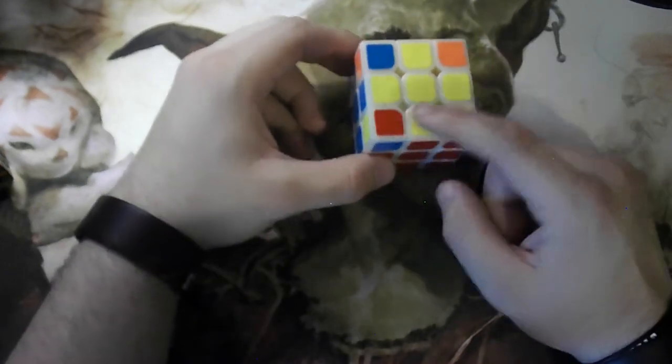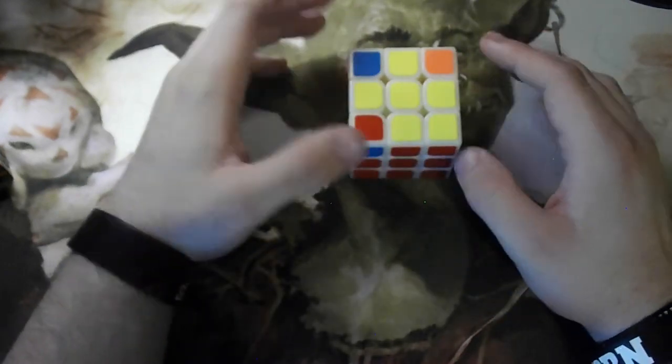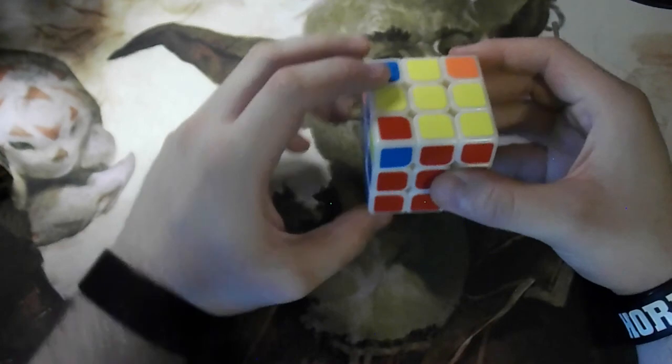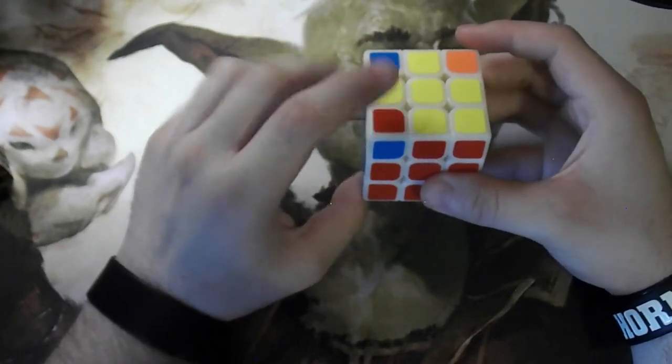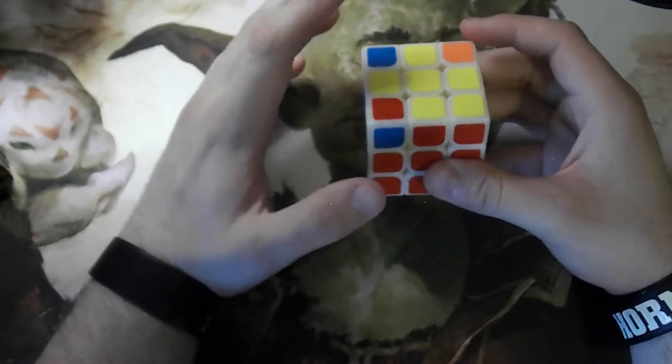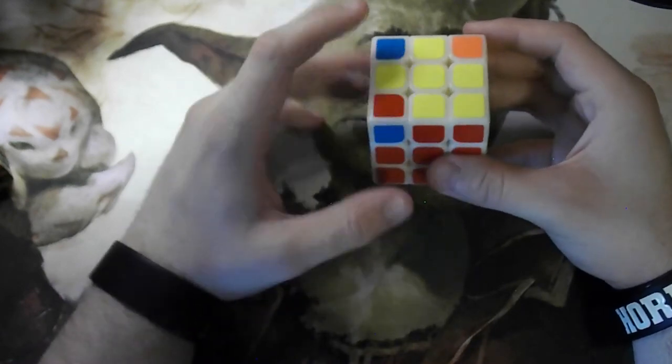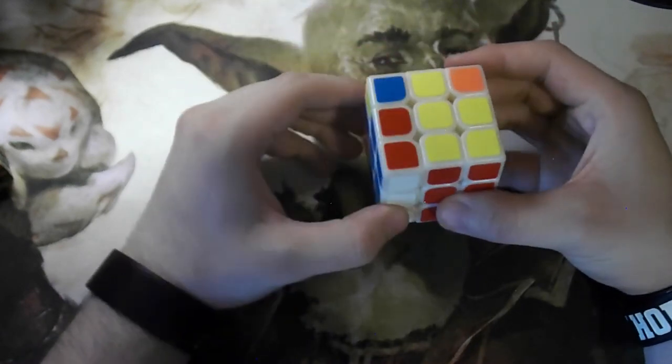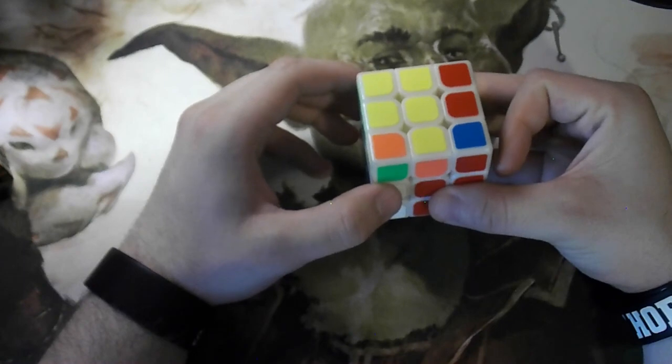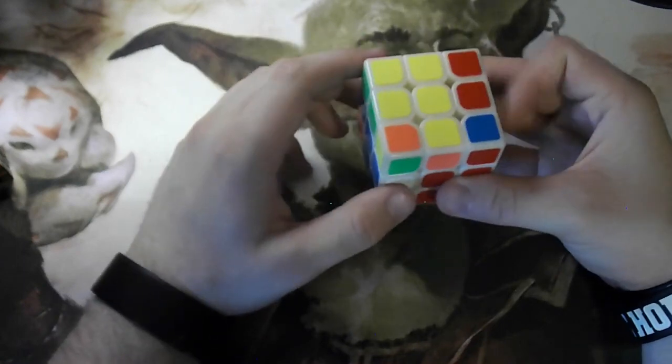And this is where it could be a little tricky, is you're going to want to do the left part of the algorithm first. It'll make it a lot easier on you. So if you do the L, U2, my bad, that was an L prime.